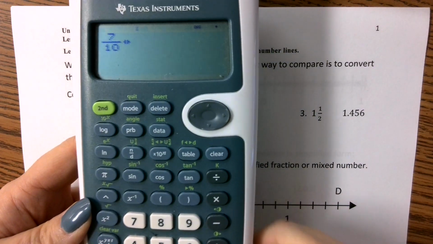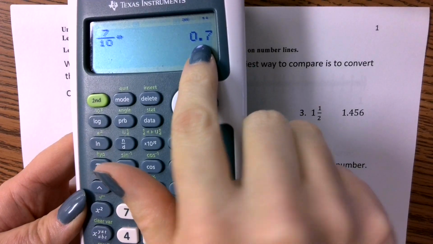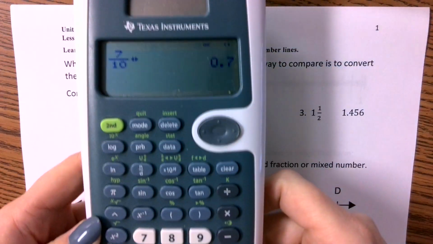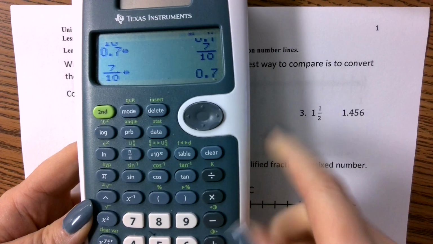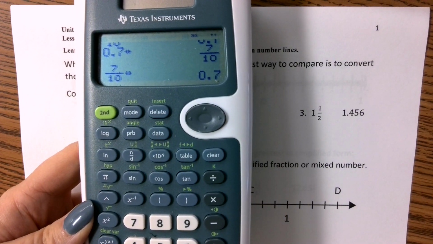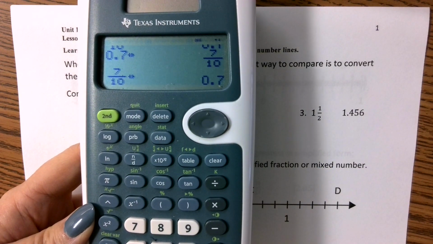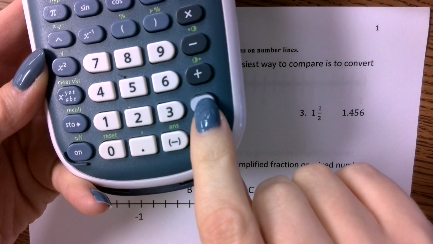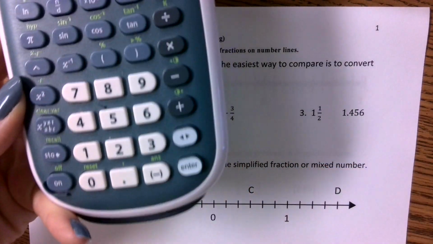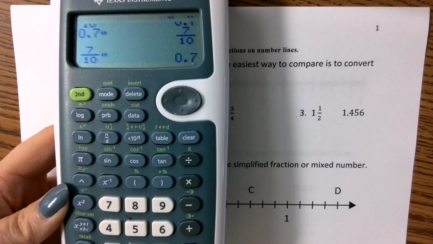So when you hit enter, it's going to give you your decimal answer. If I were to hit that conversion button again, it's going to go ahead and give it to me as a fraction. Hit it again and go back to the decimal. It keeps going back and forth. Every time you want to convert between a fraction and a decimal, you just need to hit that conversion button. Okay? And then hit enter if it needs you to enter it.